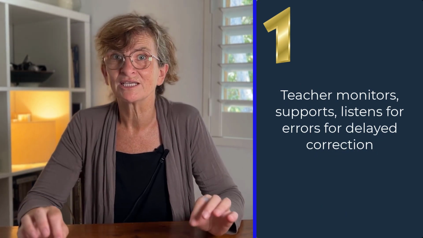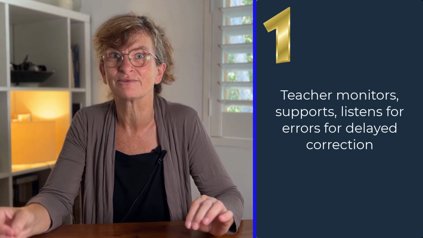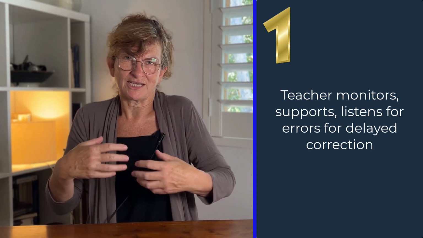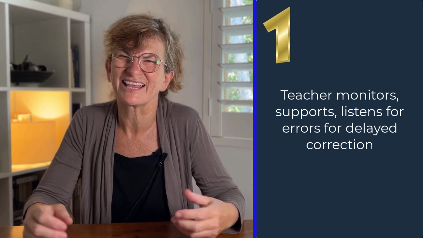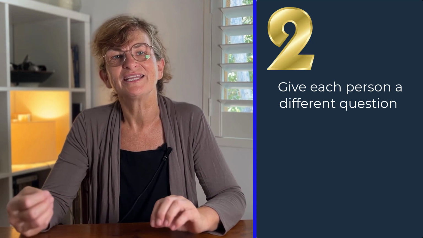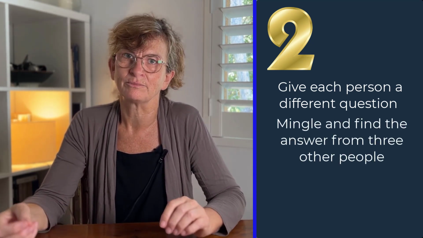You can monitor, help with the language they need, listen for errors, for delayed correction. I think doing it like this means that each person has some kind of ownership of each question, and that helps a little bit. Number 2, another way to organise this is to give each person in the class a different question and get them to find out the answer from 3 different people.